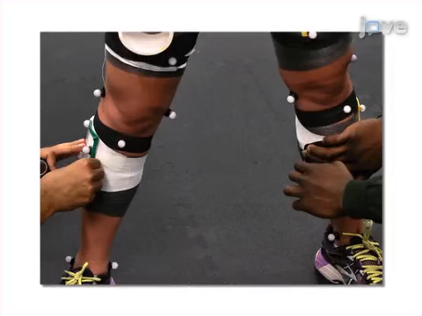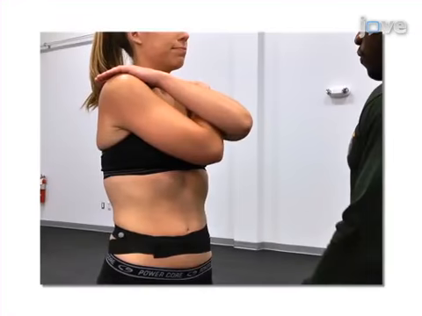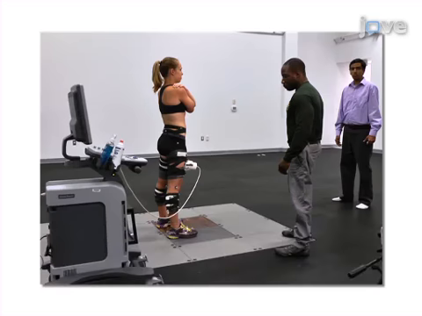This is accomplished by first preparing the subject by placing reflective markers on the subject's lower limbs and the transducer on the subject's thigh. Next, the subject is asked to stand with arms across the chest in the middle of the motion capture volume, and a static trial is captured.